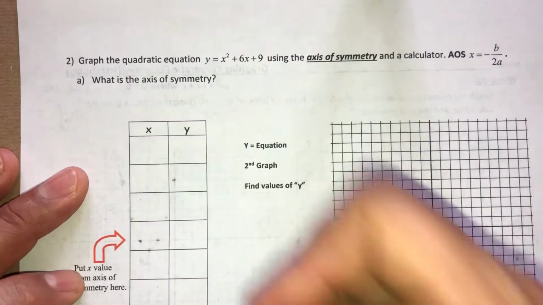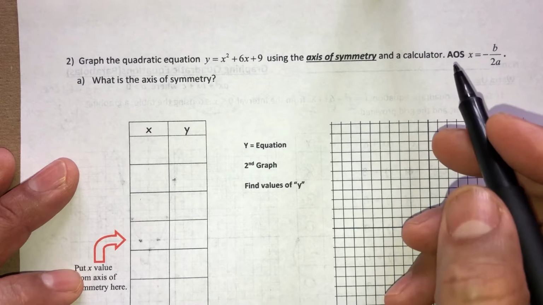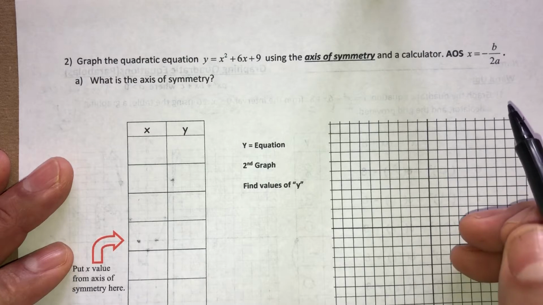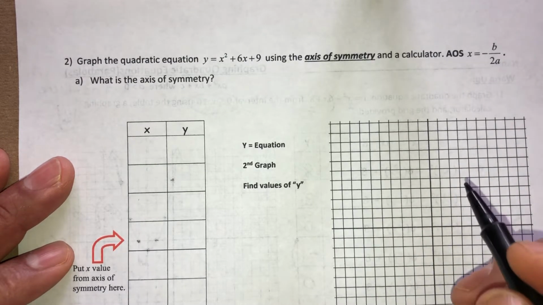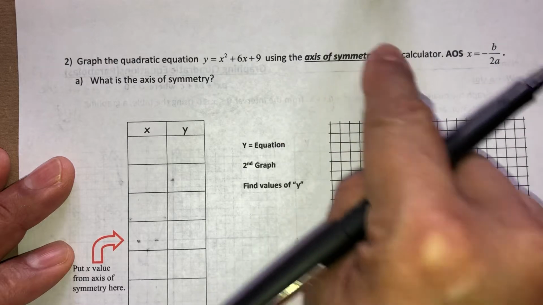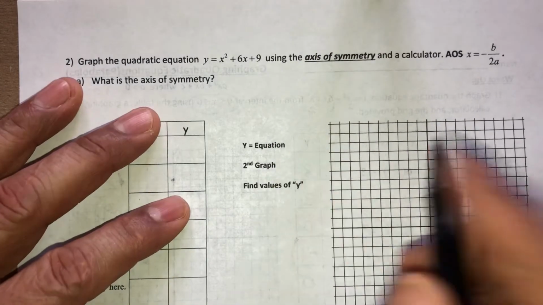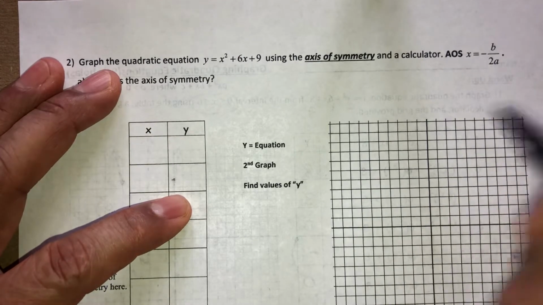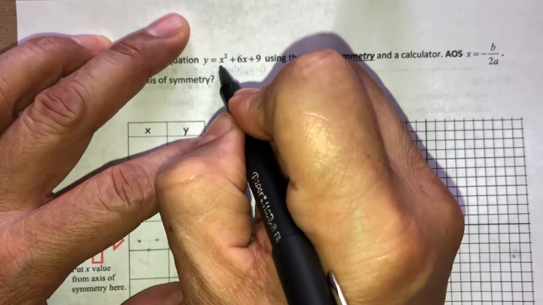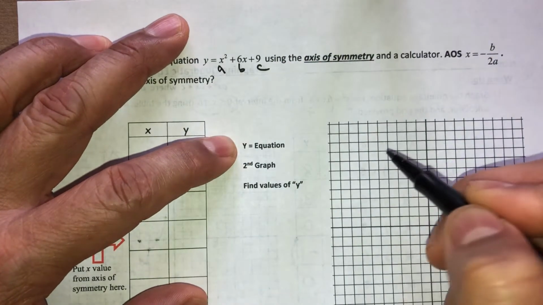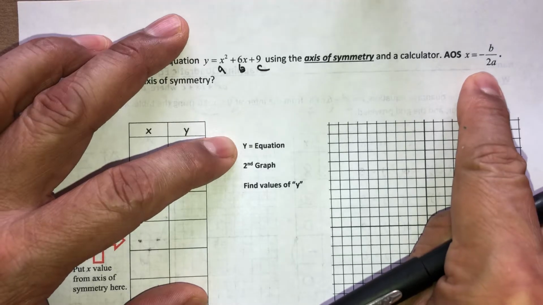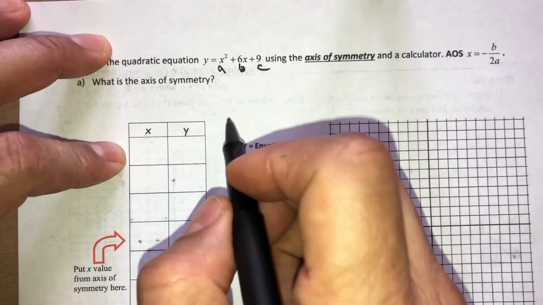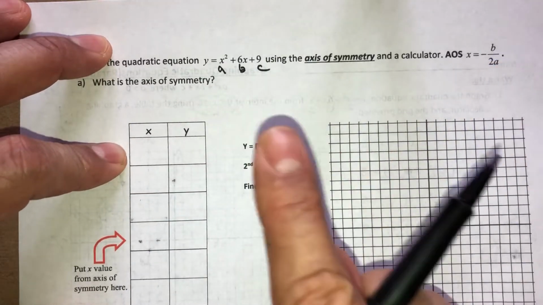Why? Because I'm not giving you the values of x anymore. I'm not giving you the intervals. When that's the case, the best thing for you to do is use the calculator, but I always recommend my students find the axis of symmetry. Plus, I'm asking you to find the axis of symmetry. So remember, this is the formula: x equals negative b over 2a. That's why it's very important to know what's a, what's b, and what's c, because you have to use b and a. You don't use c. So I'm going to plug in to find the axis of symmetry, because you have to do this when I don't give you the interval.